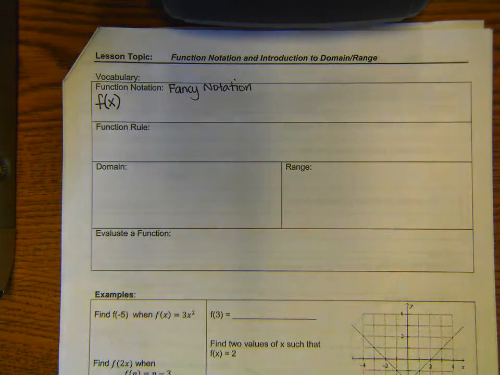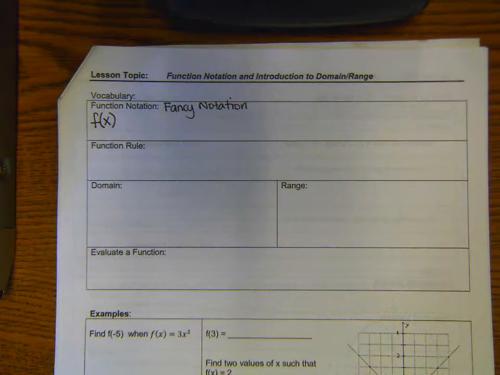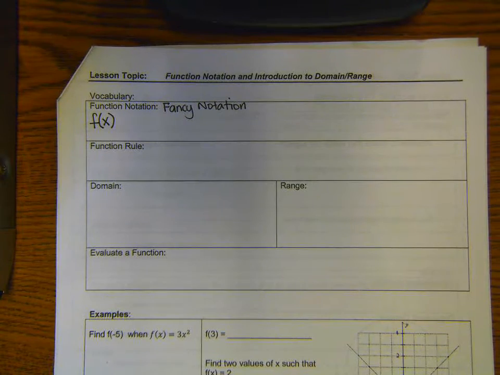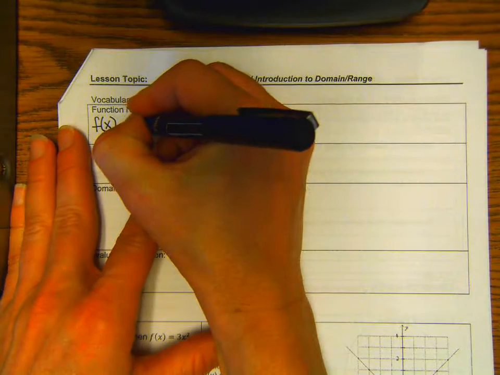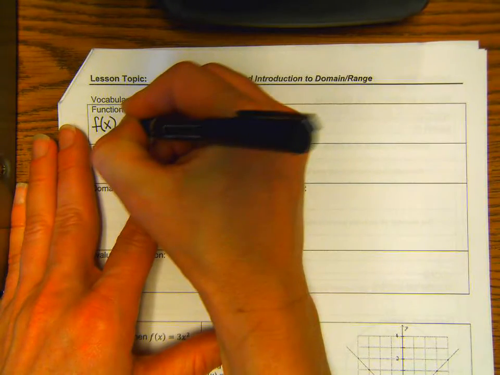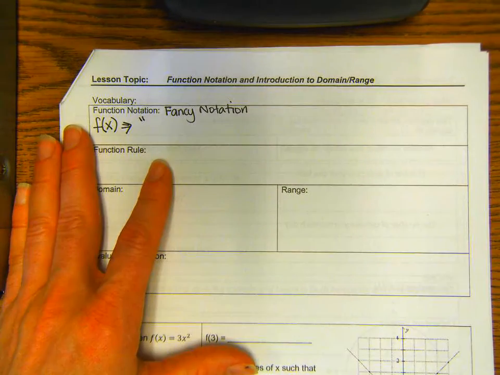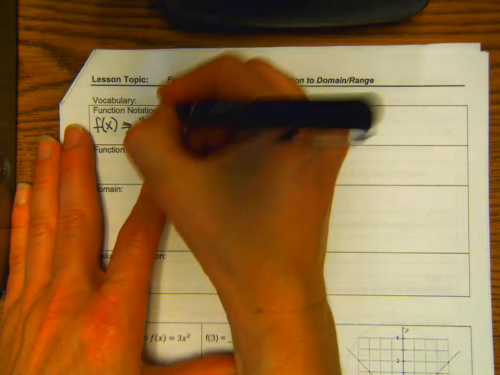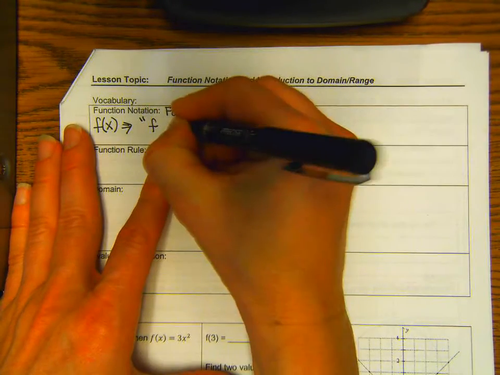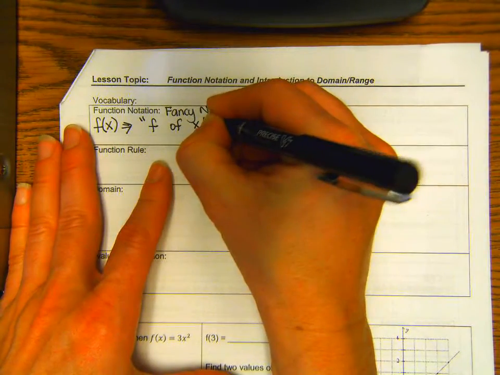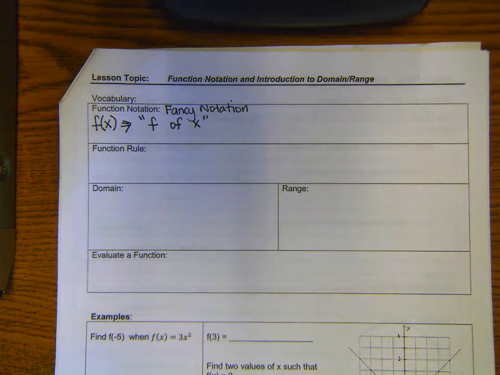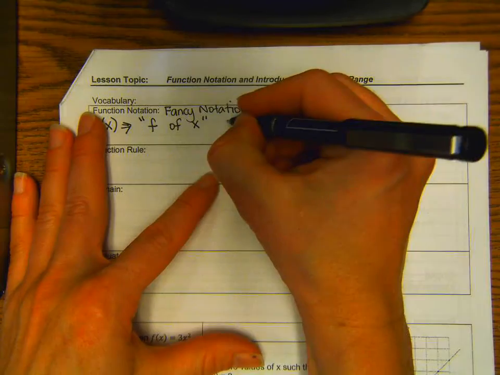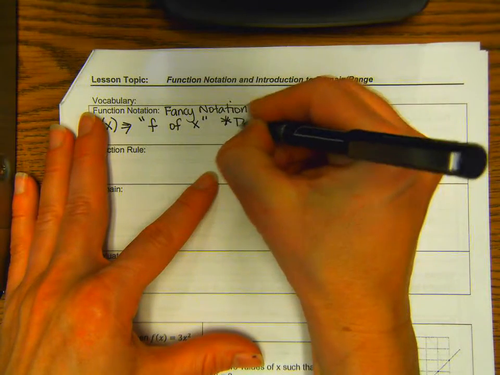So f parentheses x, though, it does not mean f times x, okay? If I were to write this, and I'm going to put this in quotes, this is f of x, and you're going to hear me say that. F of x equals. This does not mean I'm going to write f times x.